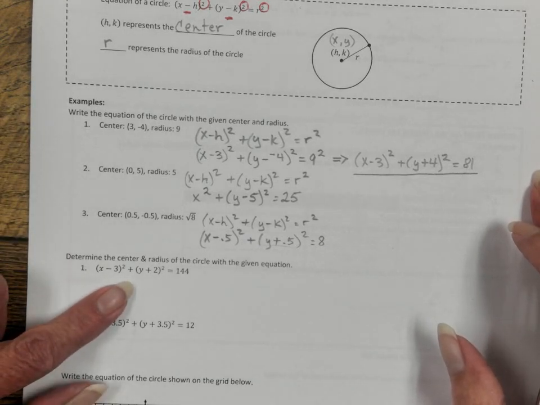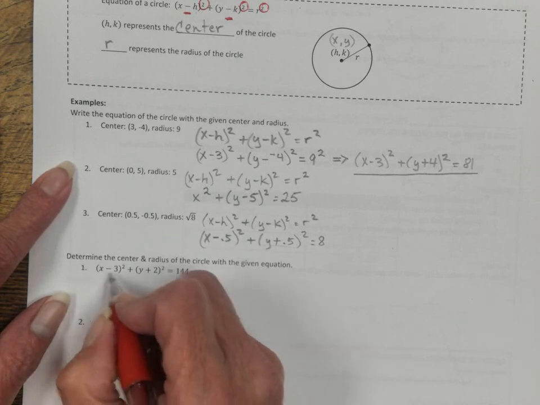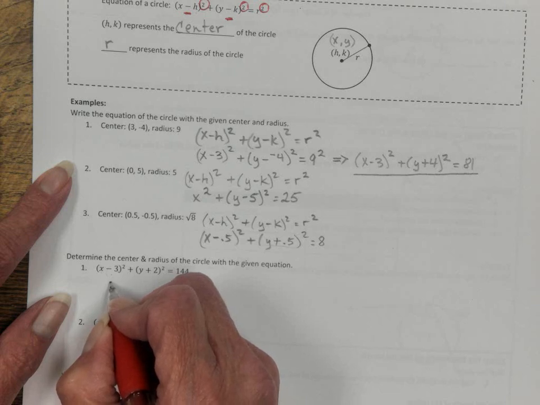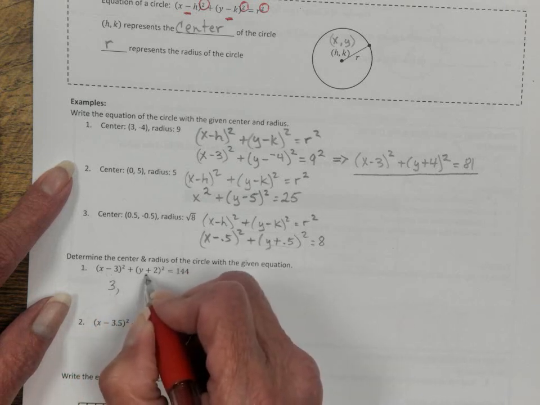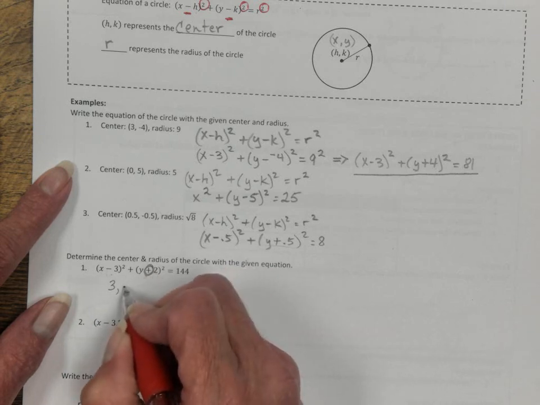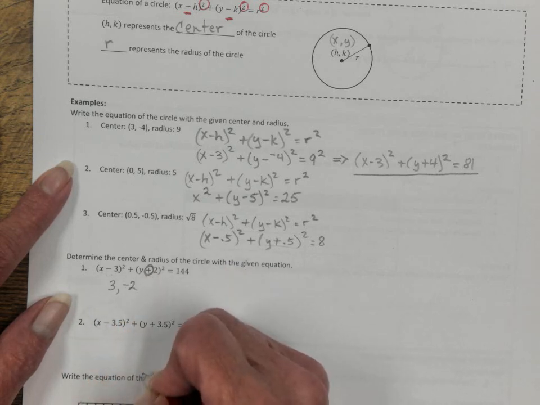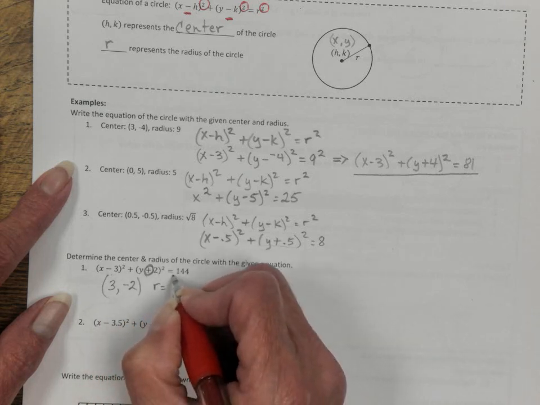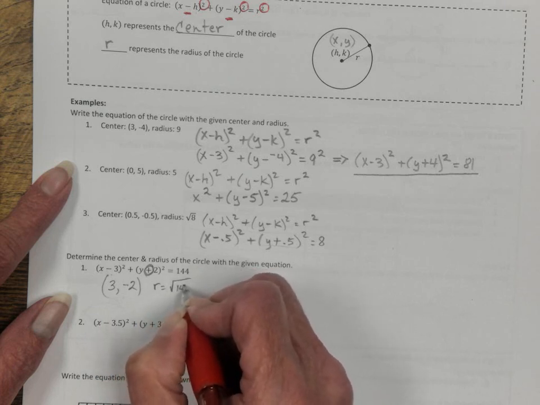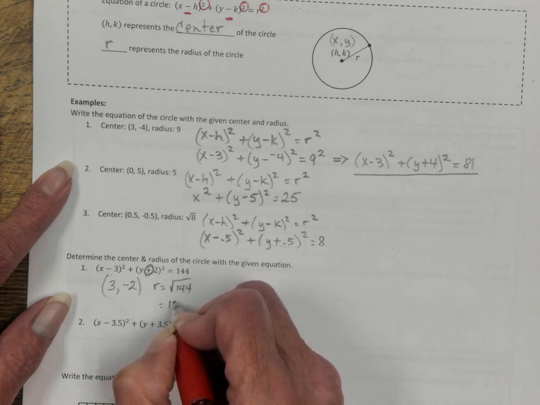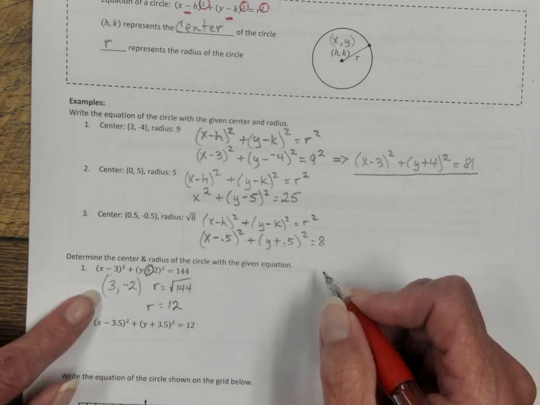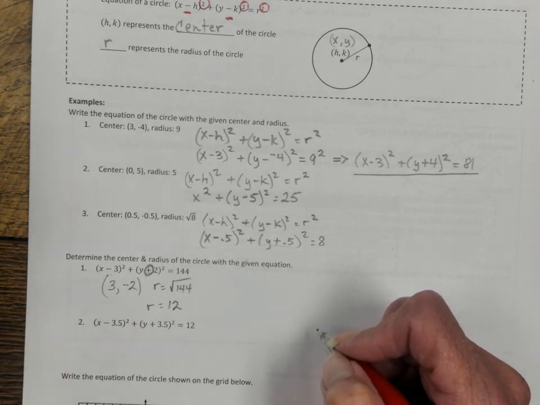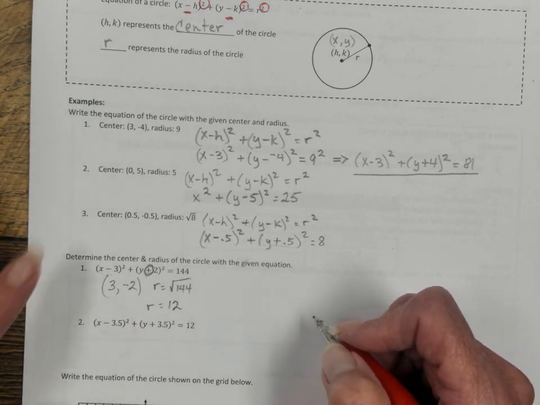Now we can pull information out of an equation. Same thing, x minus h. H is going to be +3. Oh, I've got that pesky plus. That means my y coordinate had to be negative. That is my center. And my radius is the square root of 144, which is 12. So I've got a center of 3, -2, and a radius of 12 units, inches, feet, whatever. Okay.